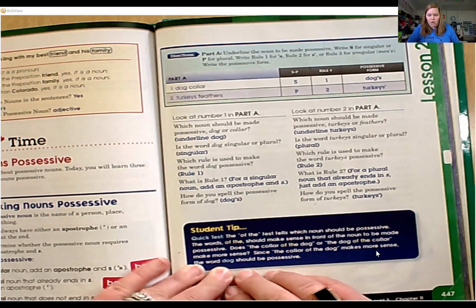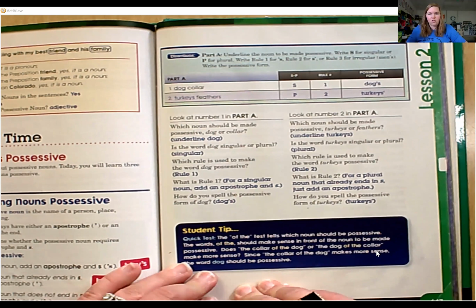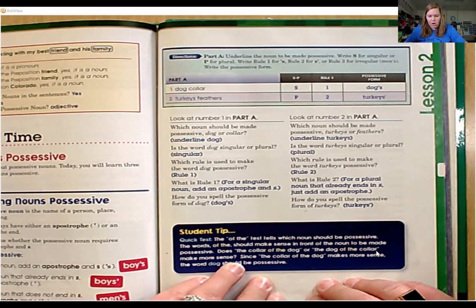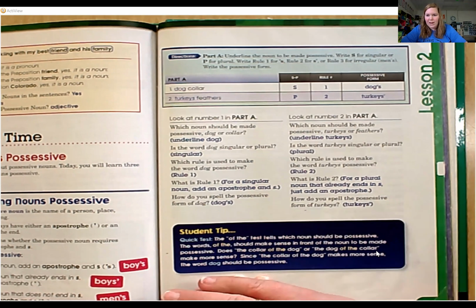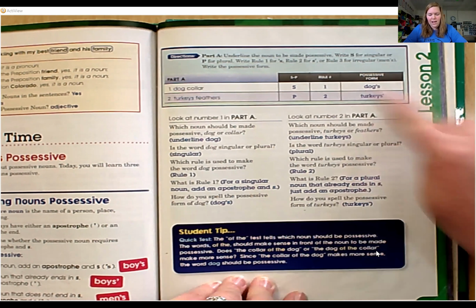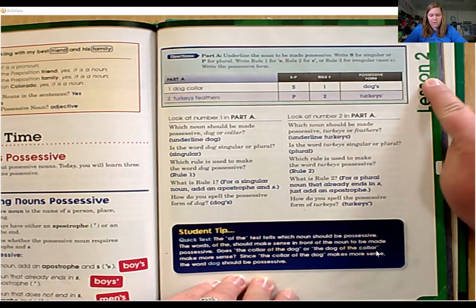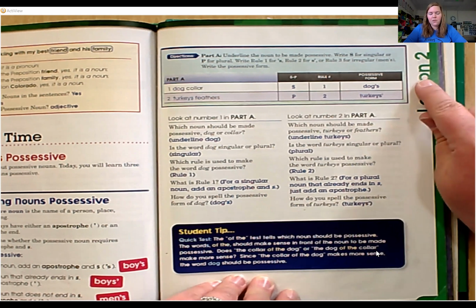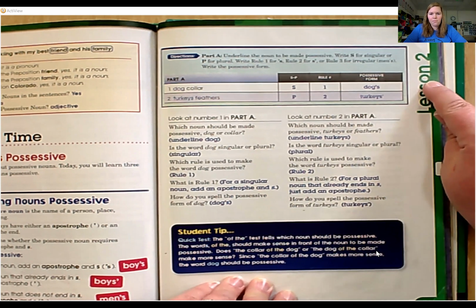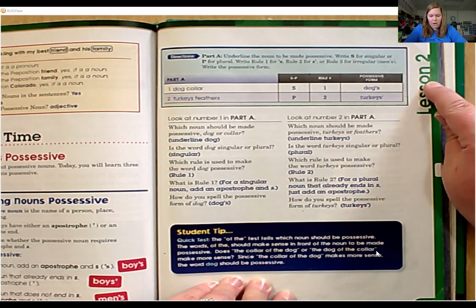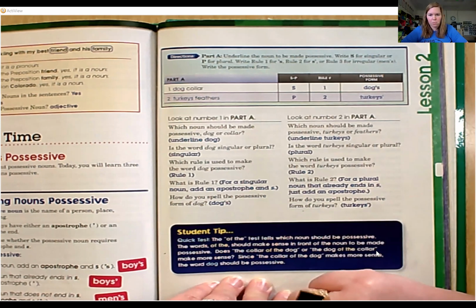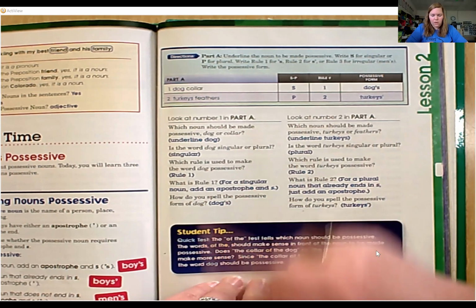Okay, so we have a chart over here. So you will see a chart like this on your worksheet tomorrow, or maybe it's Friday. Later in the week, you'll see this kind of chart. So it says, underline the noun to be made possessive. Write S for singular or P for plural. Write rule 1 for apostrophe S, rule 2 for S apostrophe, or rule 3 for irregular, like men's, and then write the possessive form. Okay, so let's go through.